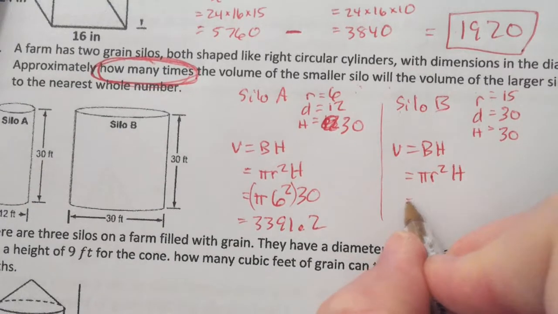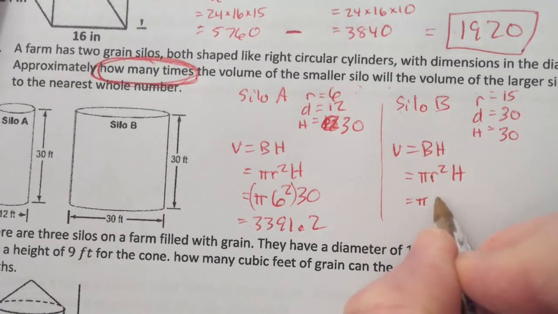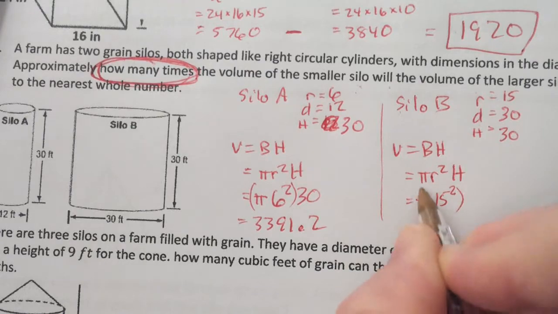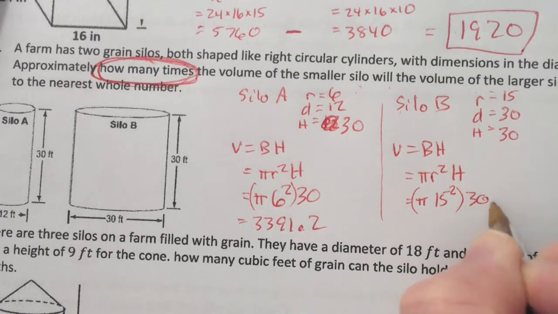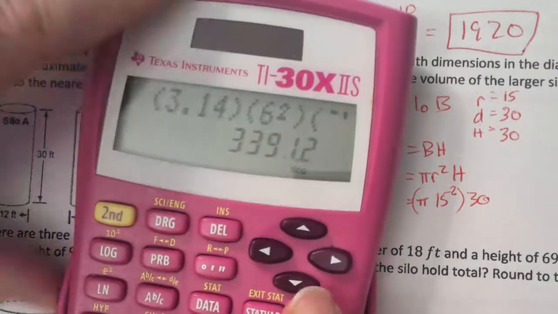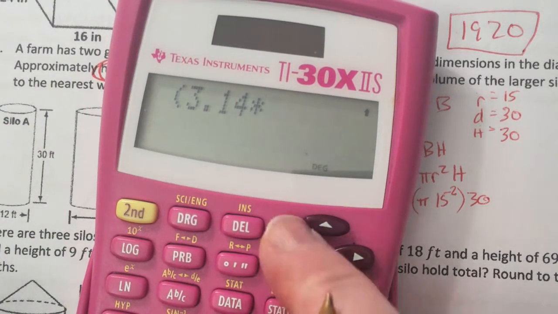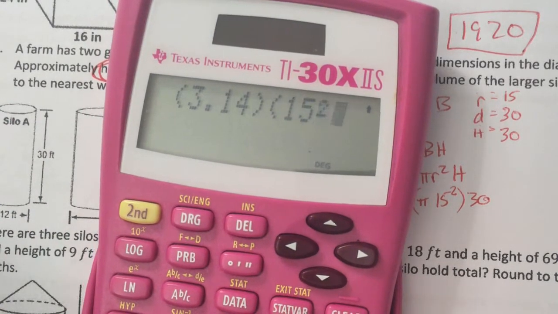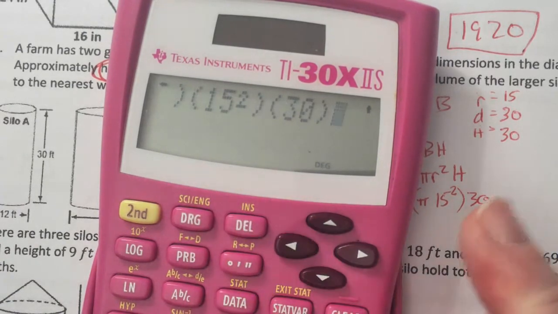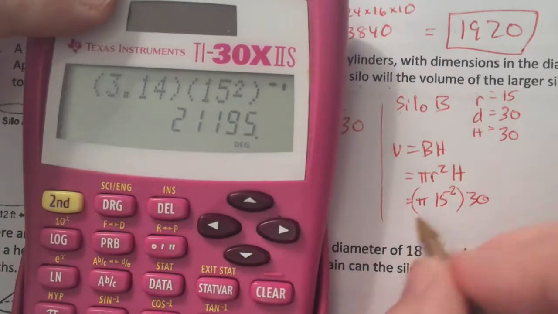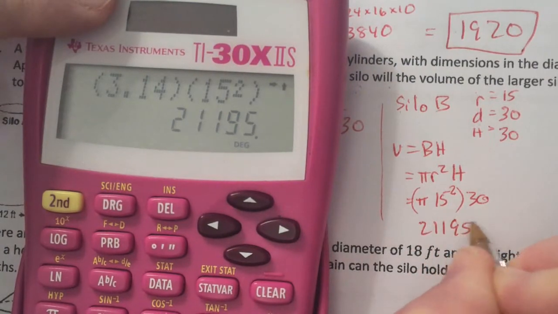So we're just going to plug these in. It's pi times 15 squared times our height, which is 30. We just need to type that in our calculator. So 3.14 times 15 squared times 30, and we pop out with 21195.